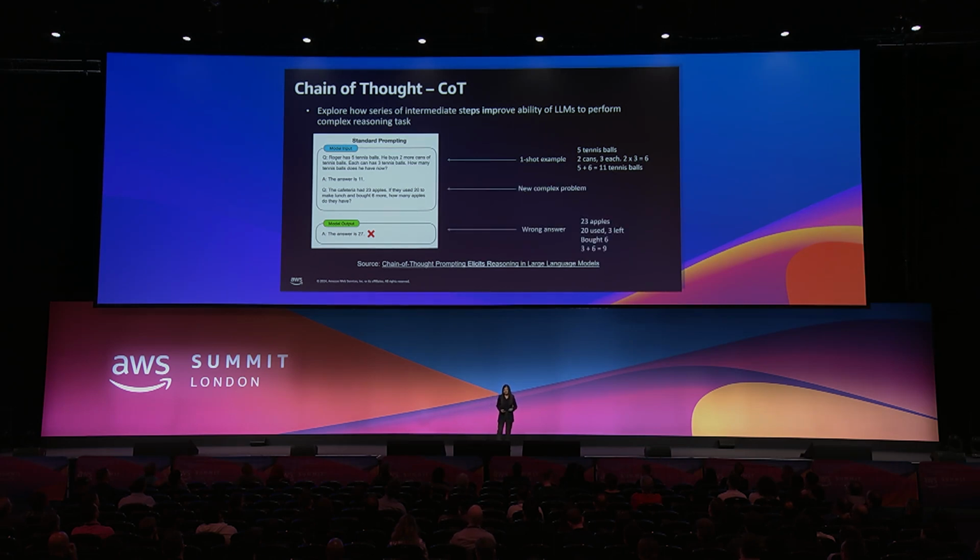After that, they provide a complex problem, a new question for the model to solve. Here it is. The cafeteria has 23 apples. If they use 20 to make lunch and bought 6 more, how many apples do they have? The response the model provides back is 27, and that's not the right response. The right response is 3 plus 6 equals 9. So how do they fix that?